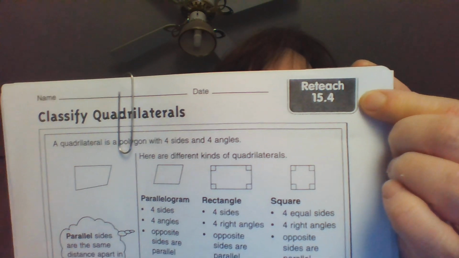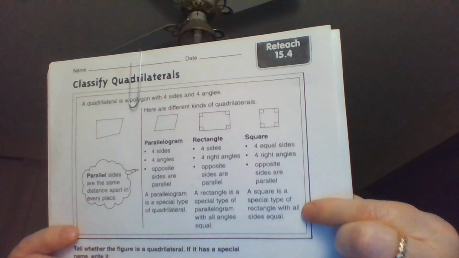So you want to find this one that says Classify Quadrilaterals, Reteach 15.4. And we're going to specifically talk about what a quadrilateral is and some of the most common ones. Not all of the quadrilaterals are on this paper because we've used other ones in Simple Solutions, like rhombuses and other ones. But we're going to use parallelograms, rectangles, and squares.